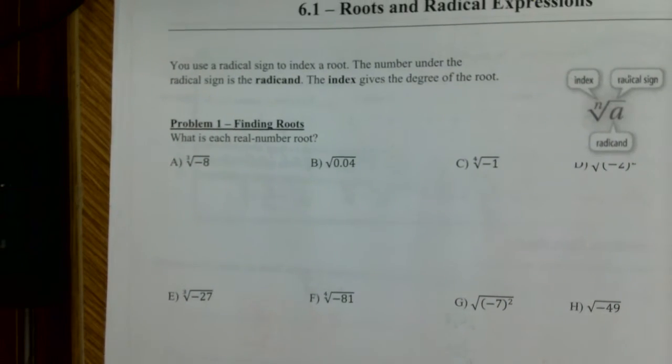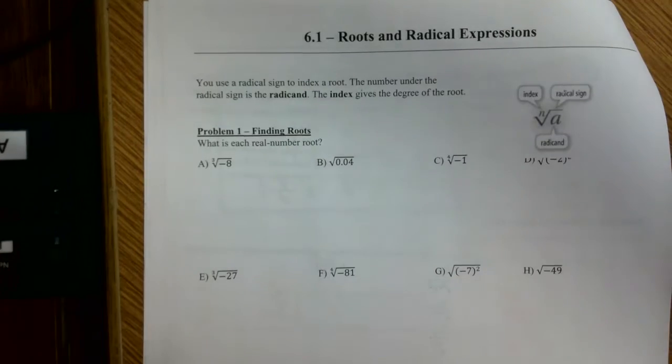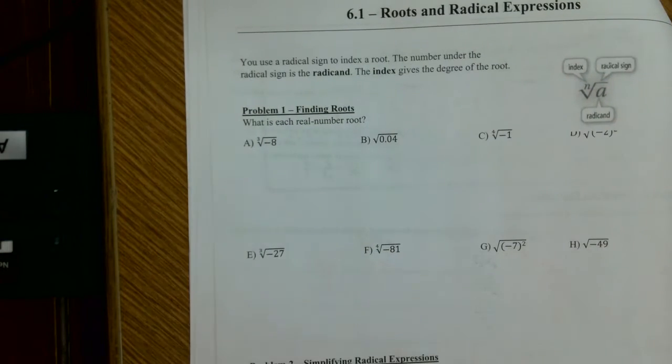Whoa, 6.1. What happened here, Ms. Friedman? I don't know. I'll write something in. Don't worry, guys. I got this under control.